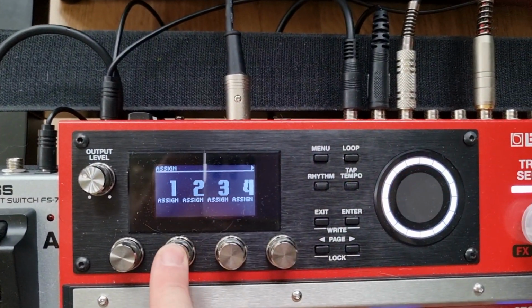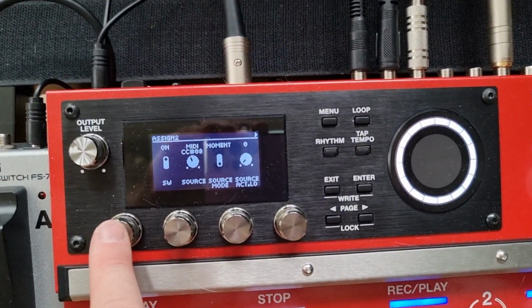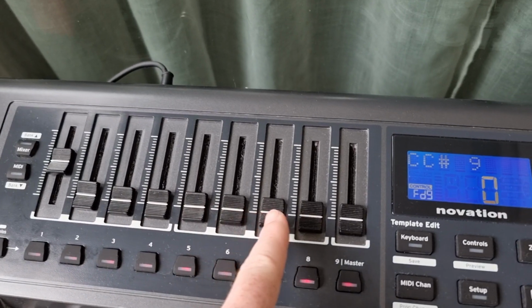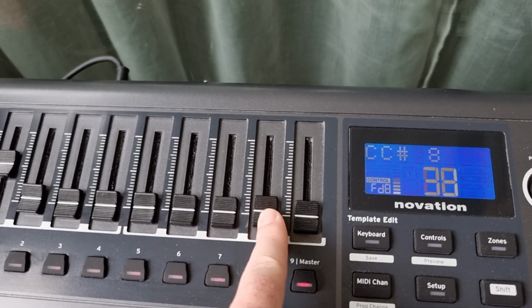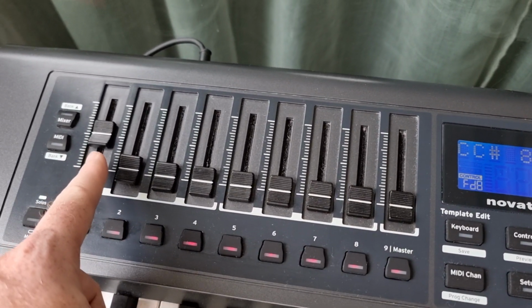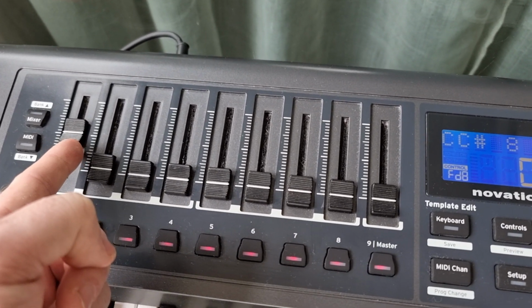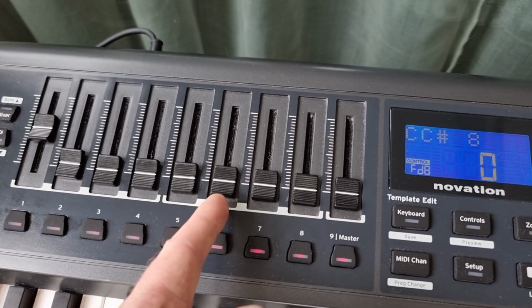Come out of that, I go to assign number 2, make sure it's on. This time it's MIDI CC 8, and that's because before we went 1, 2, 3, 4, 5, 6, 7, 8. This is going to be our rhythm level. So if you wanted to do the number 1 across all the way to 6 for your 6 tracks, you can just copy what I've just done for the first one there and just do it 6 different times. But the rhythm level is going to be number 8.